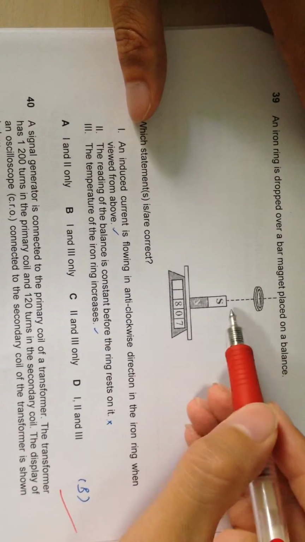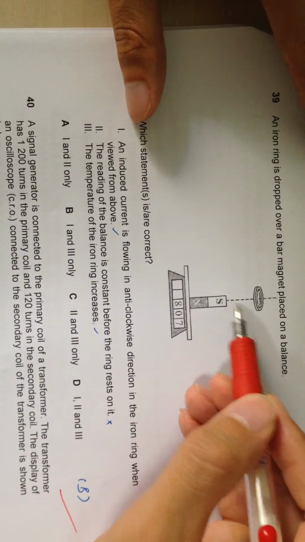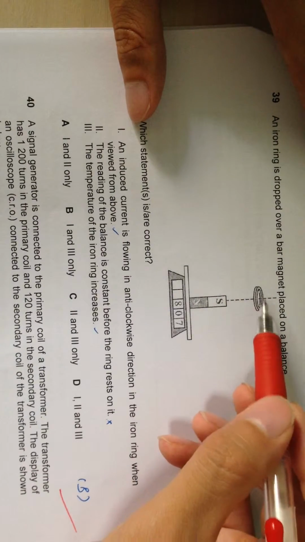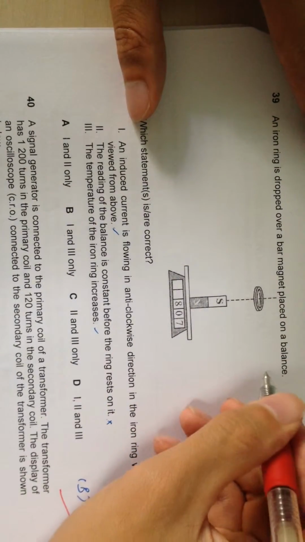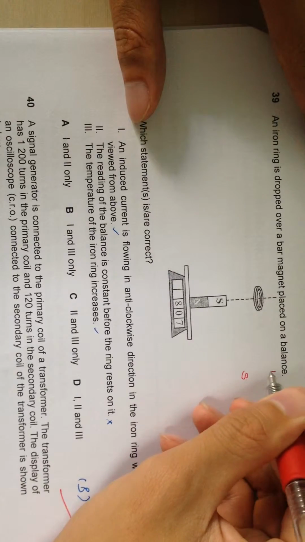Okay, question 39. Now, what happened is that by Lenz's law, if this is going to fall down, it's going to experience an increase in magnetic field strength. So there will be a current formed here to oppose this change. To oppose this change, you would want to have a south pole here and a north pole on top, because like poles will repel.